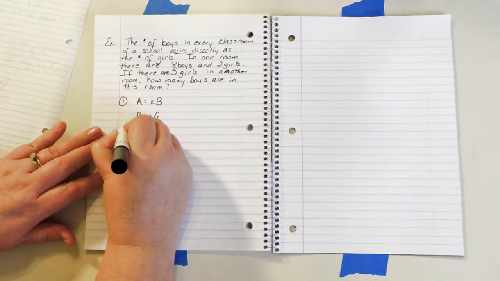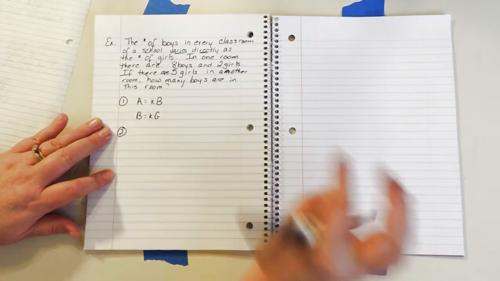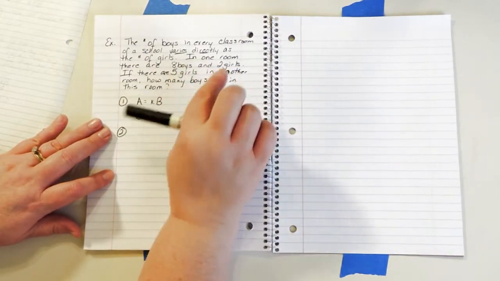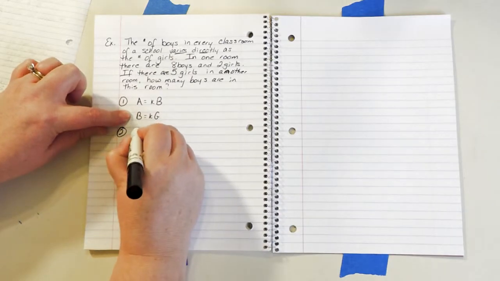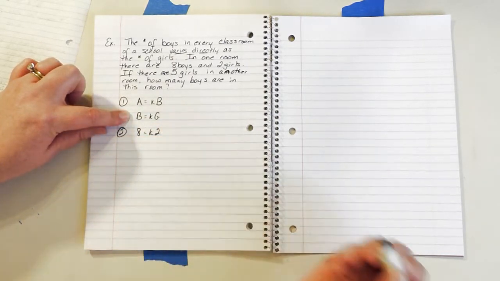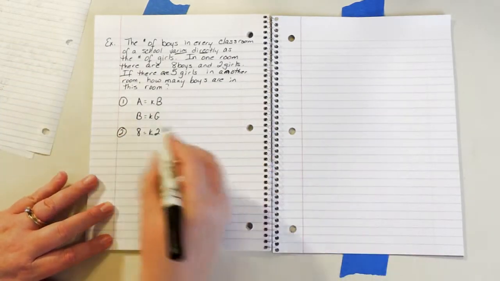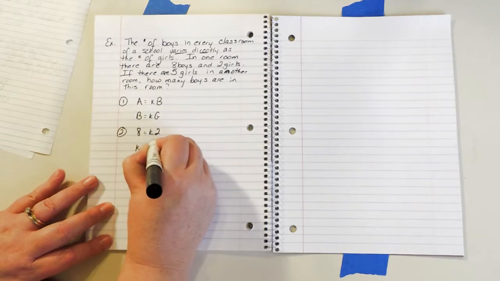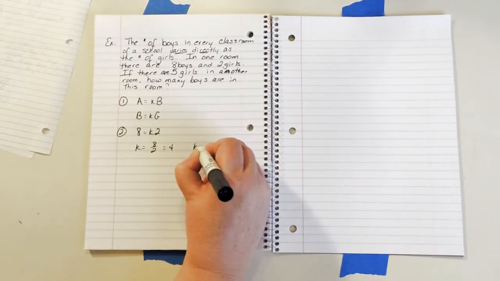Okay, number 2, we're going to find the K. So in this room, there are 8 boys and 2 girls. So we can substitute these numbers into the problem, and we have 8 boys equals K times 2 girls. And then we find the K by getting it by itself. So K equals 8 divided by 2, which equals 4. So K equals 4.